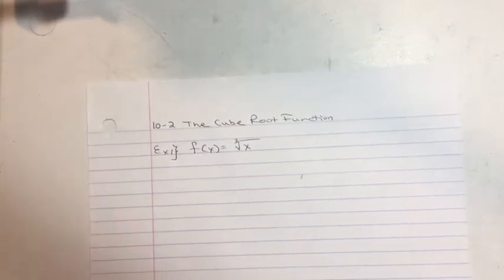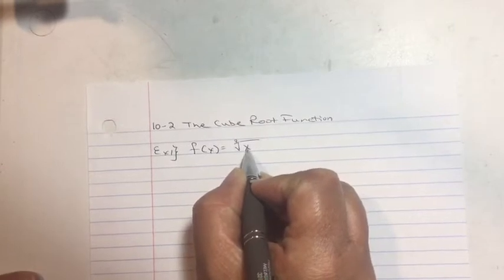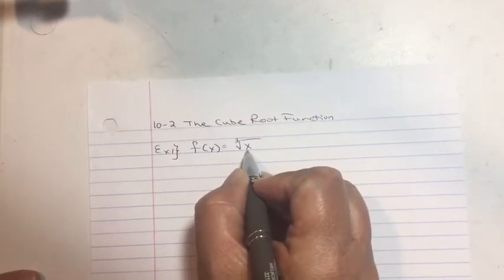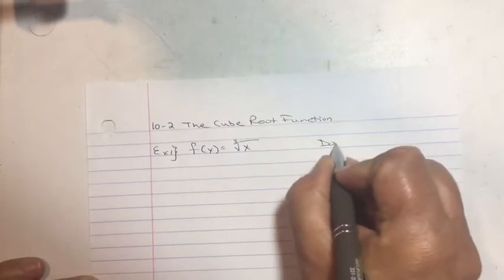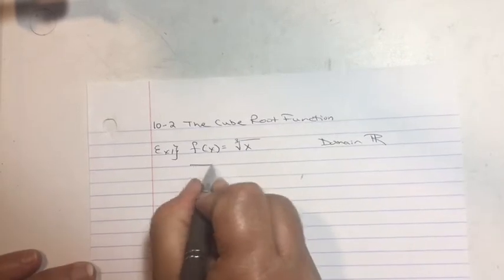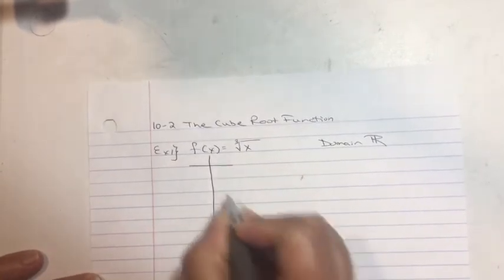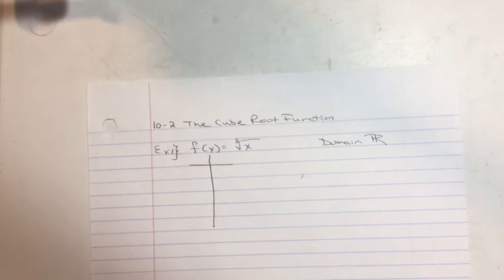Now, let's think about x. X can really be anything, right? It can be all real numbers because you can take the cubed root of any number, whether it's positive or whether it's negative. So your domain is going to be all real numbers. There's no limitations on x. So when we make our chart, we can use some positives and some negatives and 0.